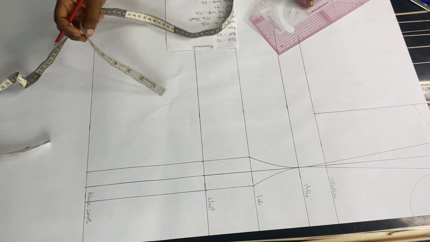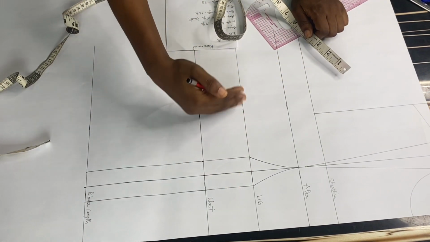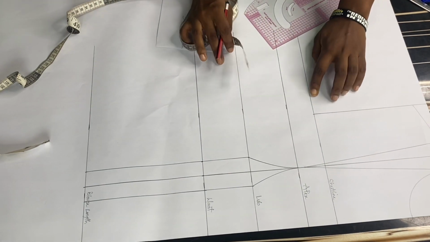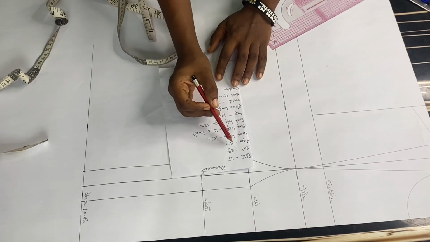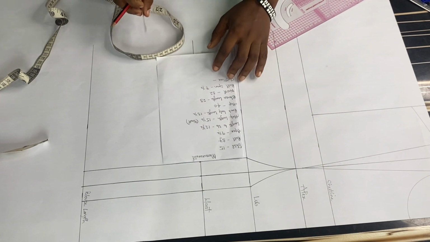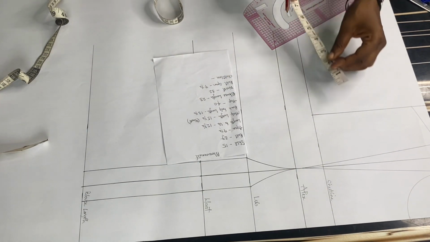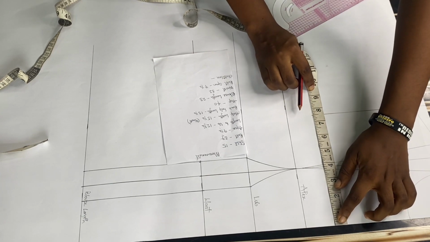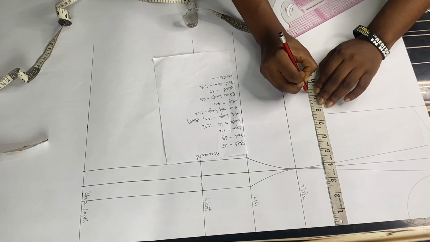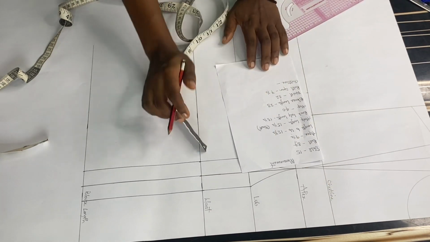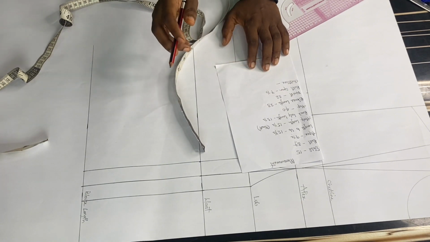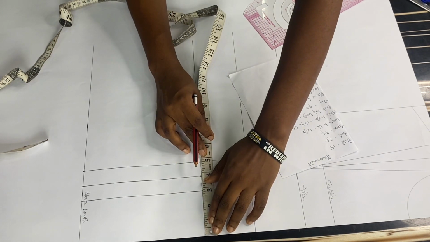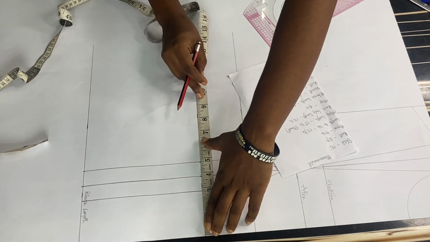So from here now, I'll be getting our body measurements. On the chest line is where we'll be marking our bust measurement. In the measurement, I said our bust is 37. So 37 divided by 4 is 9.25. So we'll be marking 9.25 from here. Then on the waist, we said our waist is 32. So we'll divide 32 by 4, which will give us 8. So we'll mark our 8 inches.